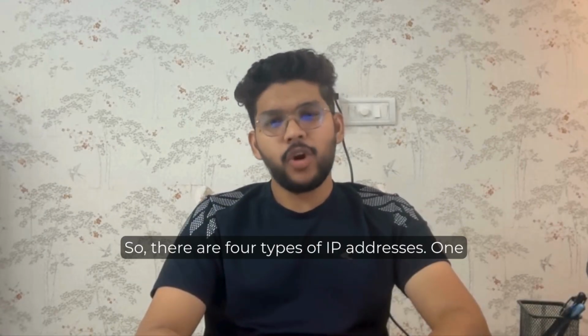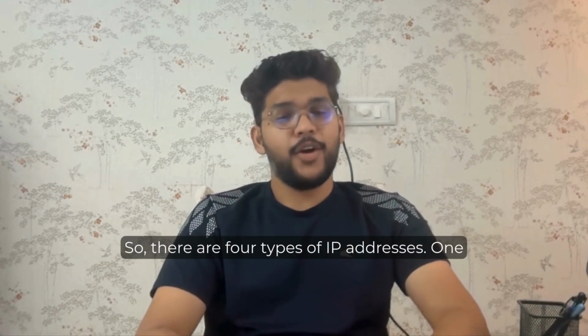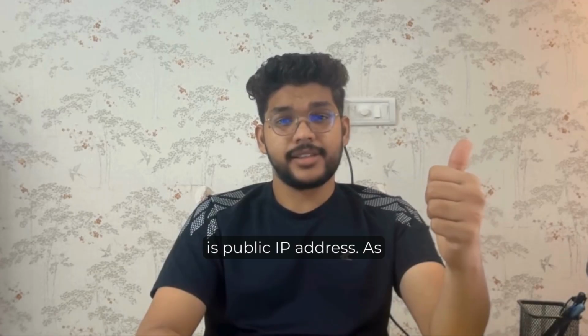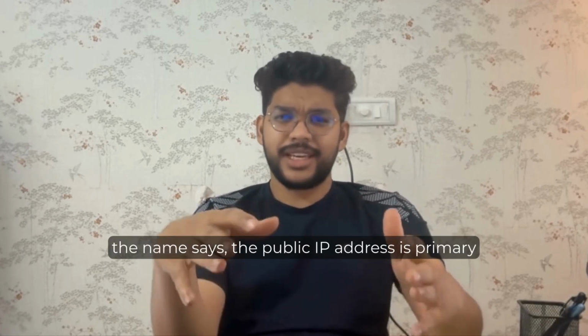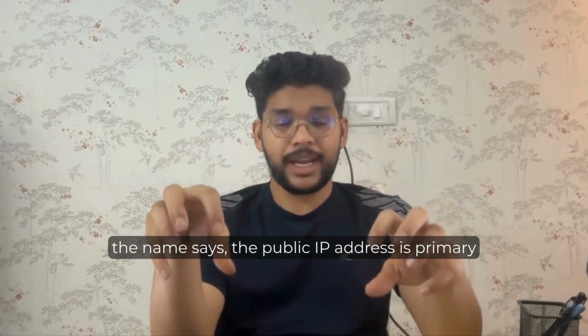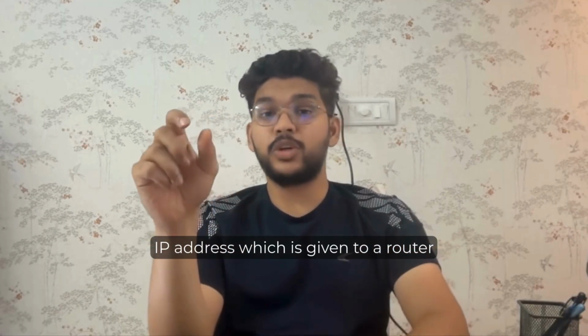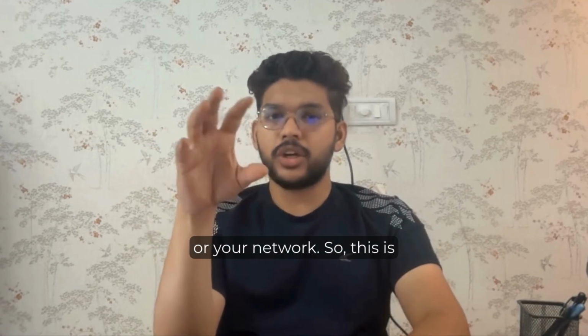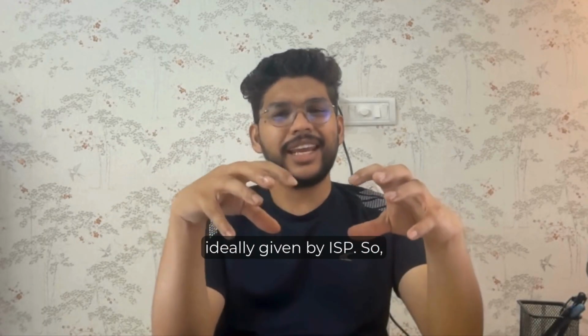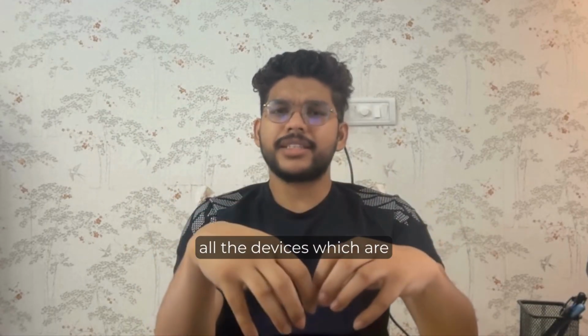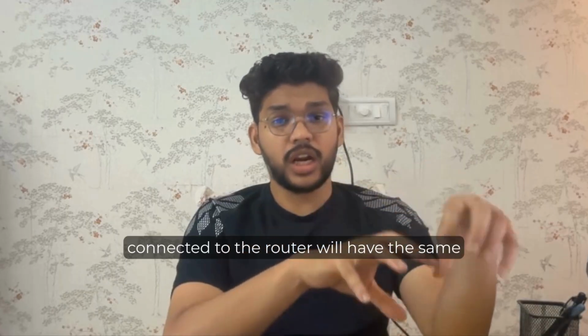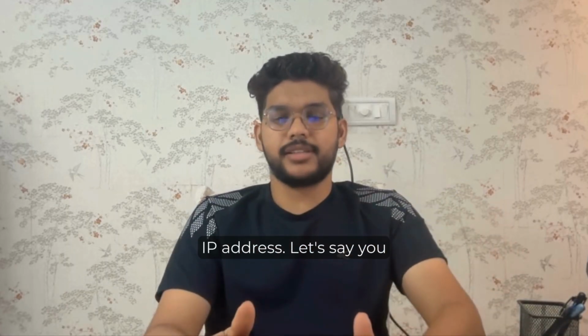So there are four types of IP addresses. One is the public IP address. As the name says, the public IP address is a primary IP address which is given to a router or your network. This is ideally given by the ISP. So all the devices which are connected to the router will have the same IP address.